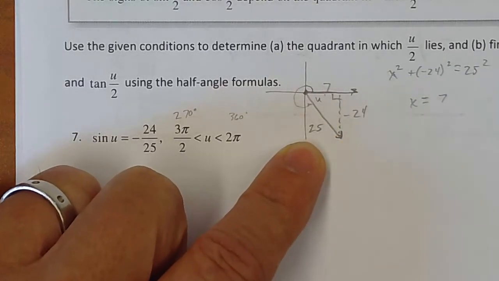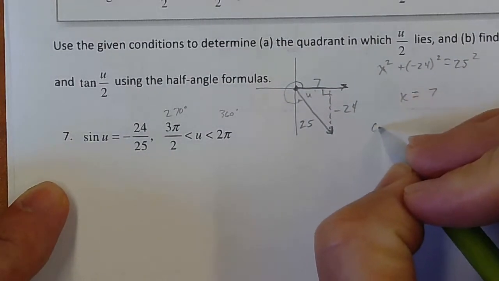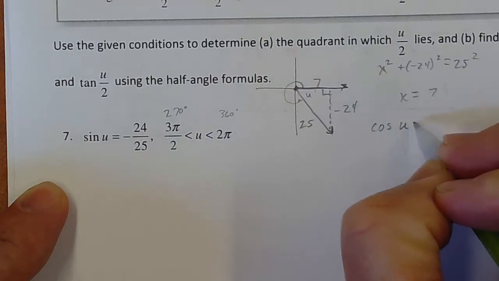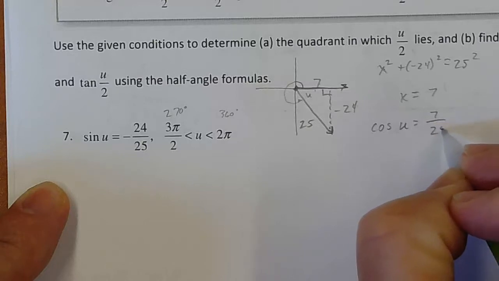All right, and now we have cosine of angle U. We have sine, but eventually we're going to need cosine. So let's just jot that down so it's in front of us. Cosine of angle U will be 7/25.